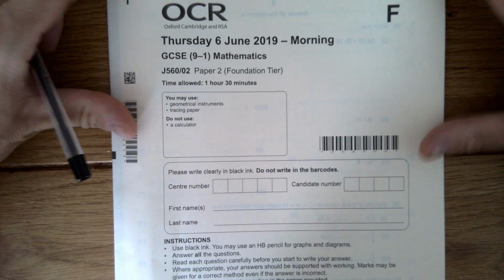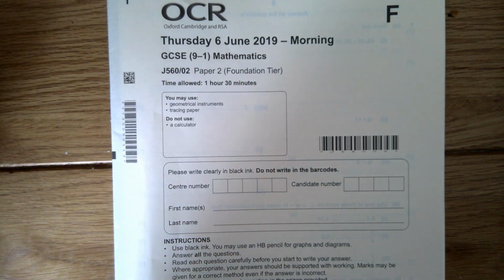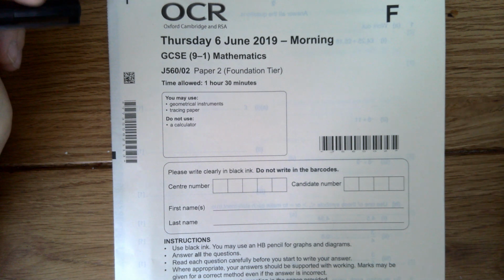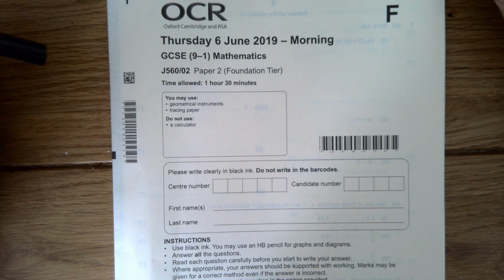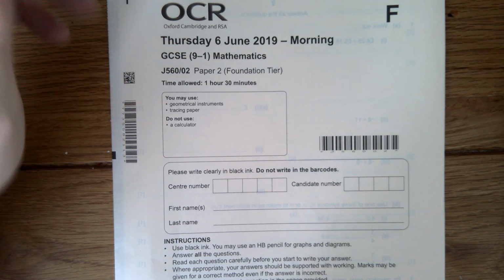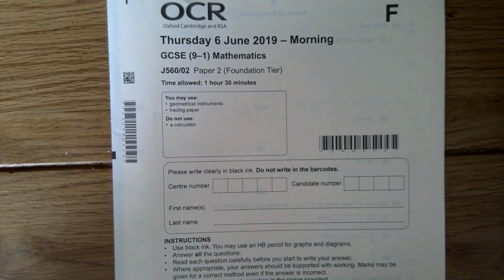Right, I'm going to go through the June 2019 paper in preparation for you guys in a couple of weeks. What I'm not going to do is necessarily do all of the papers, and just focus on the ones that we think will come up based off of what's already been seen. So very much a case of predictions, but let's just see what we've got.